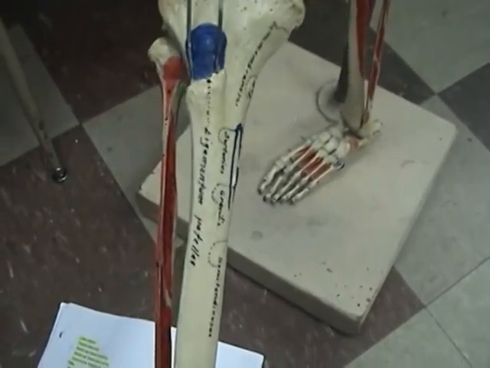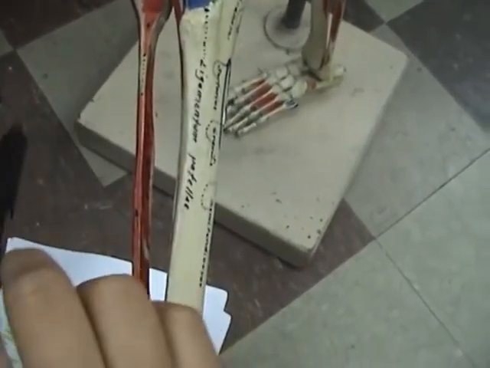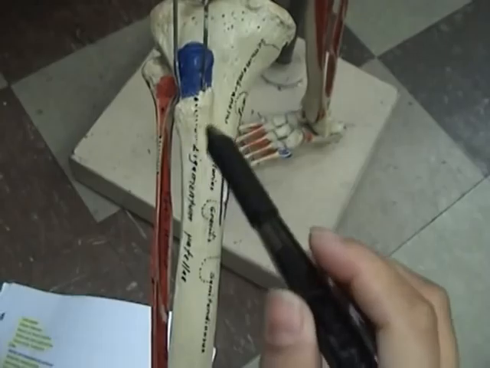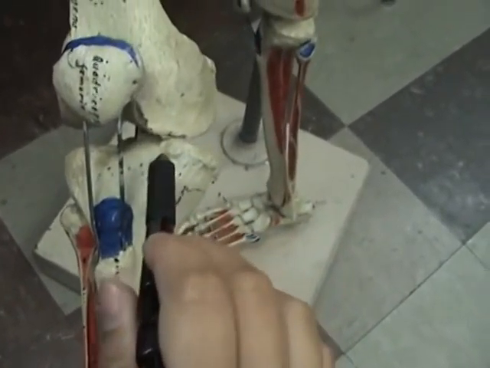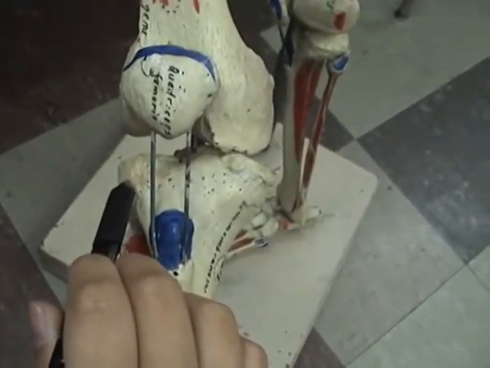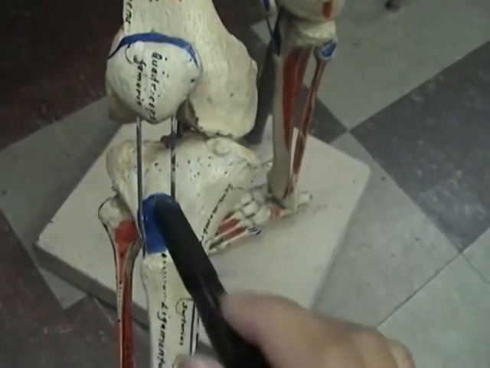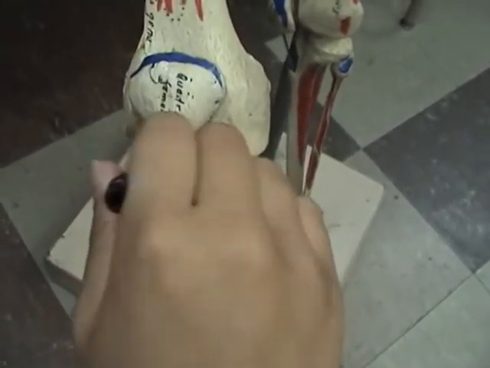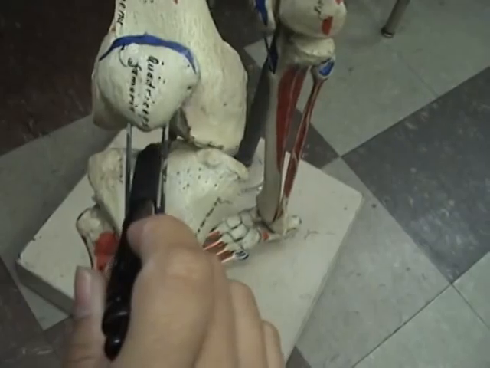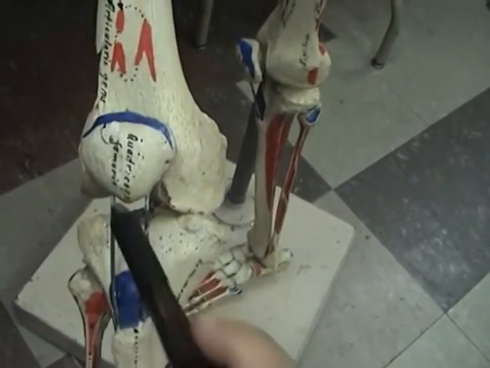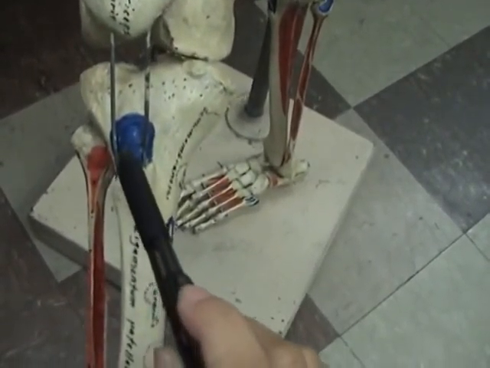Moving on to the tibia and the fibula. These are your medial and lateral condyles for your tibia. Right in between them would be your intercondylar eminence. This is your tibial tuberosity.